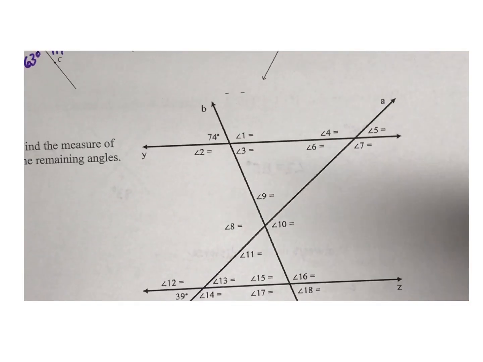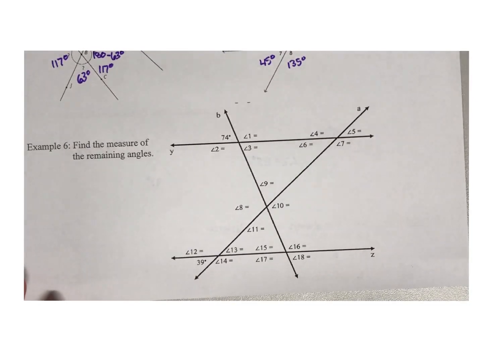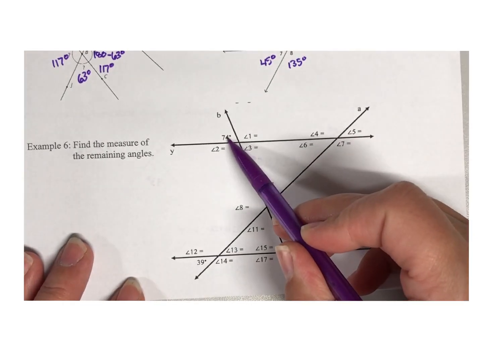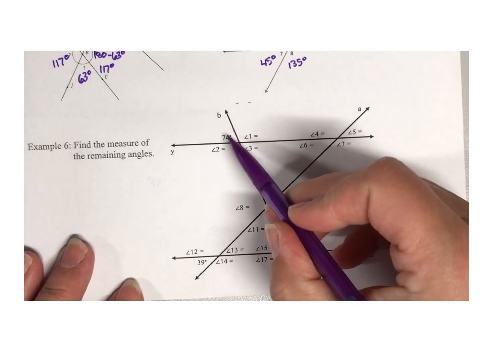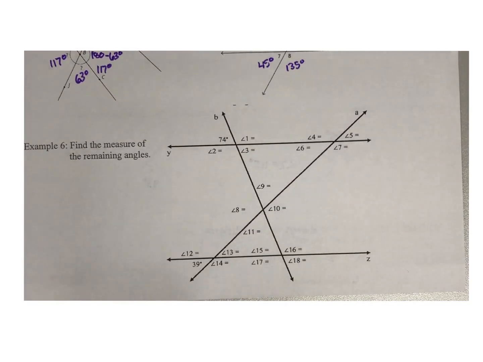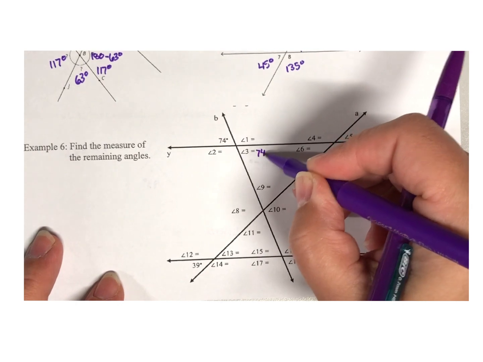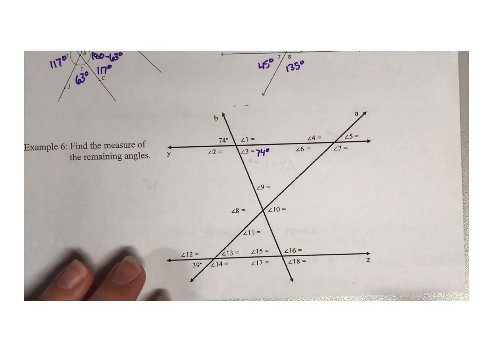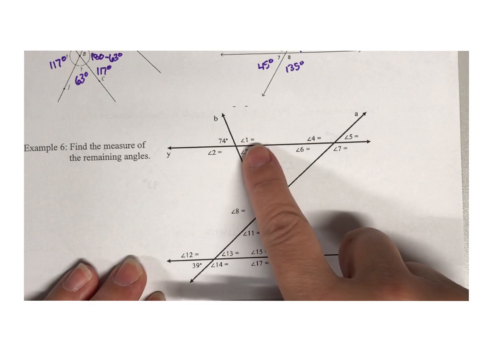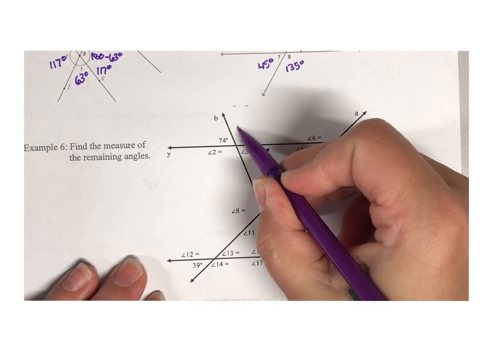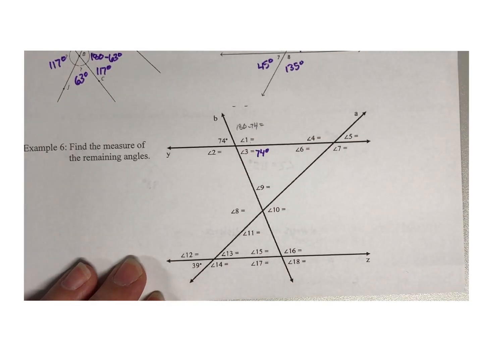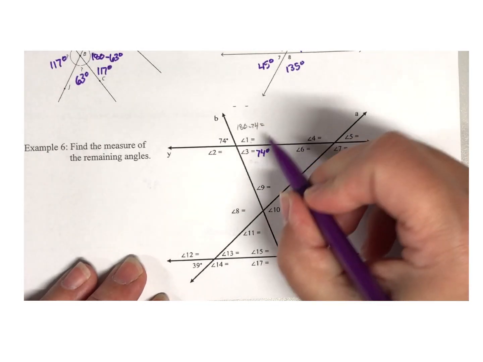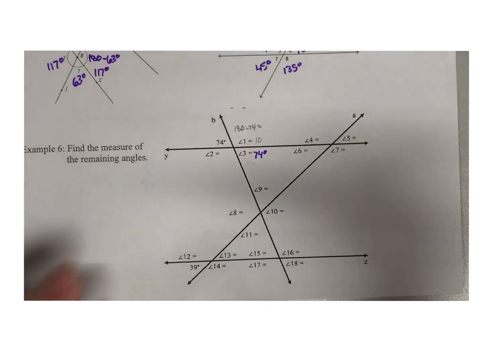All right, so let's look at this last one. This last one kind of entails a lot of different things. So notice how up here this is 74 degrees. We want to find all the missing angles. If this is 74 degrees, across from it is also 74 degrees. Okay, and again, we have a straight line. To find angle 1, we're going to say 180 minus 74. That is 106 degrees. I'm going to put that in purple.